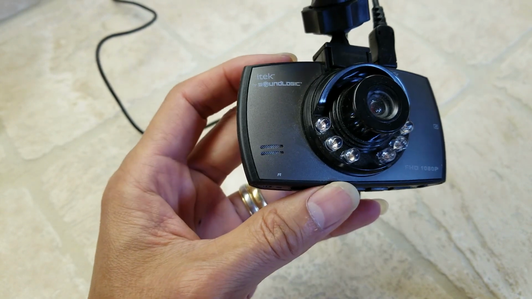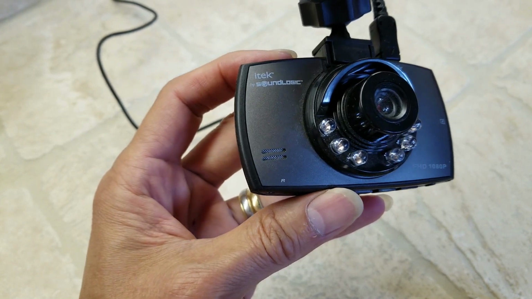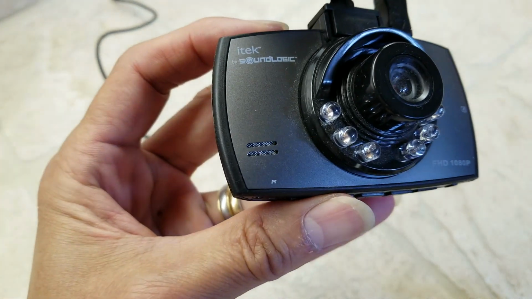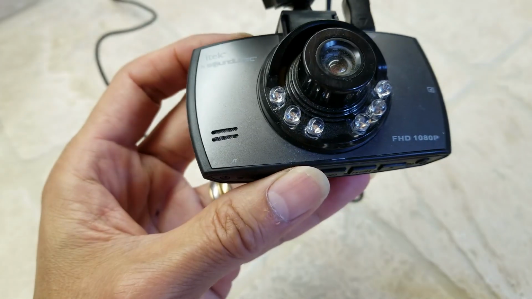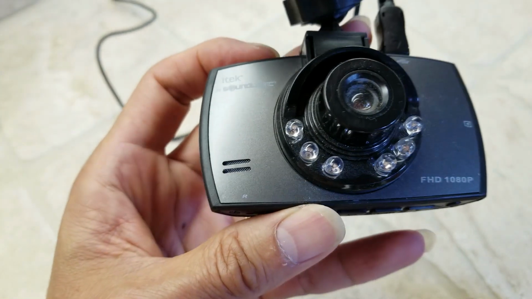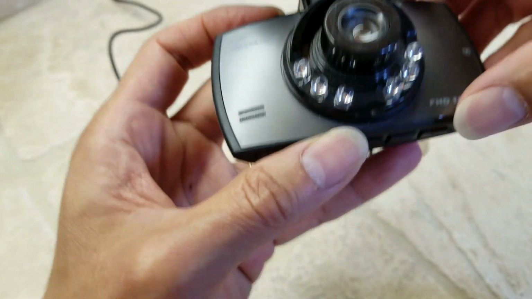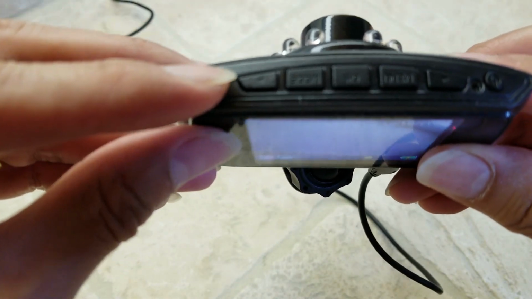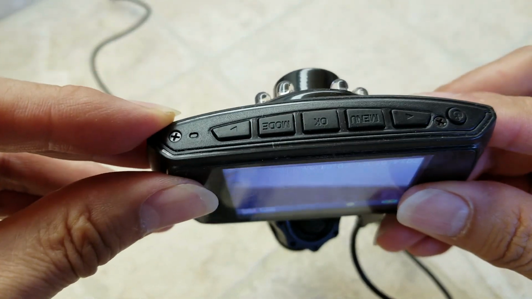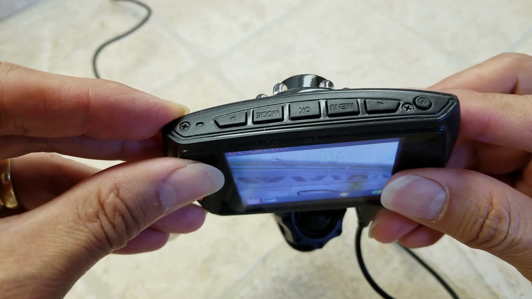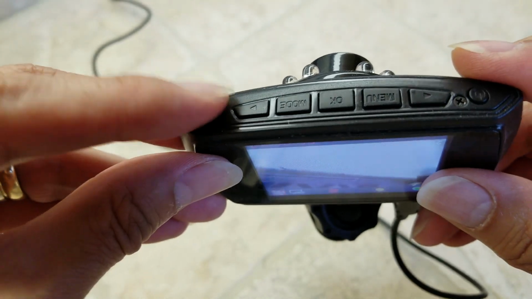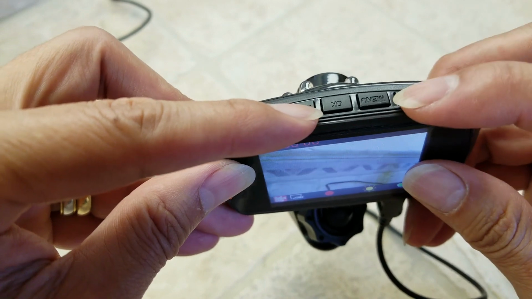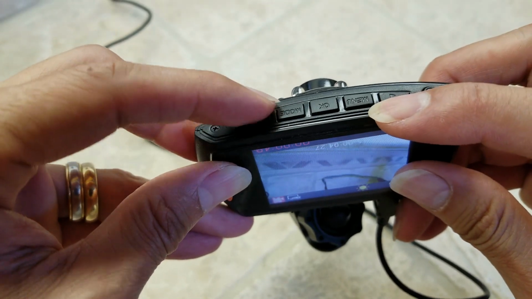So our viewers want to know how to set the time or date for this iTek SoundLogic dash cam. So first of all, you need to get familiar with the buttons on the bottom right here. The left and right arrow, mode, and then OK button and menu button.